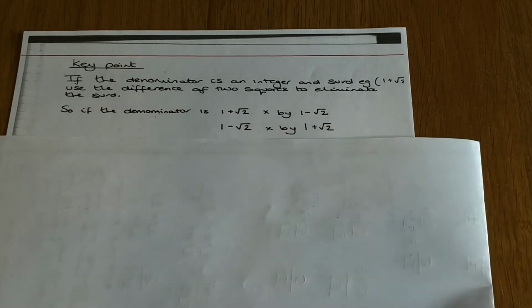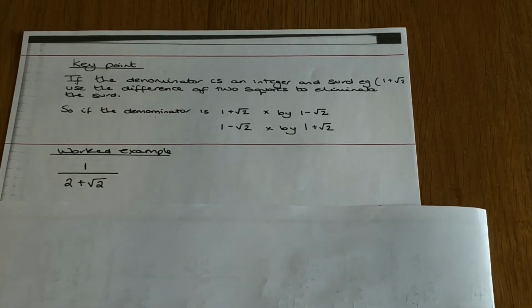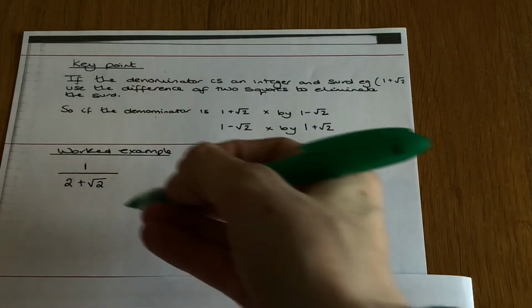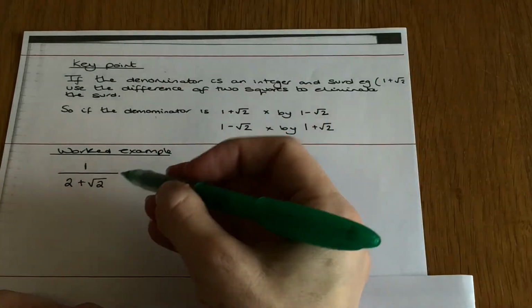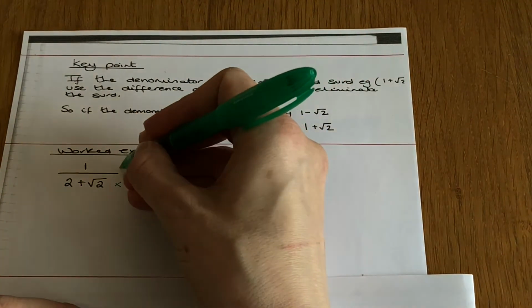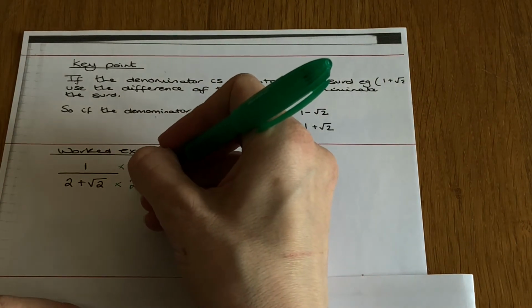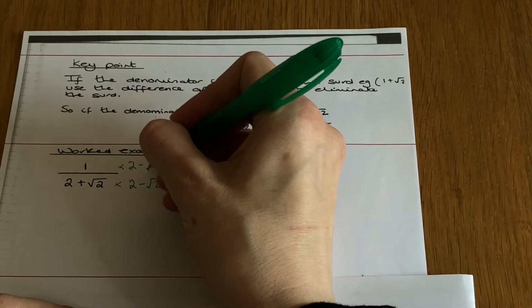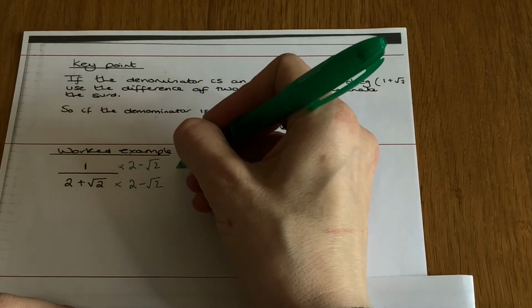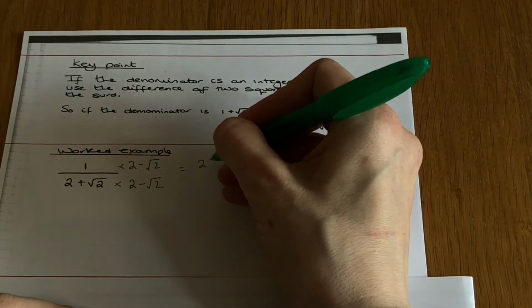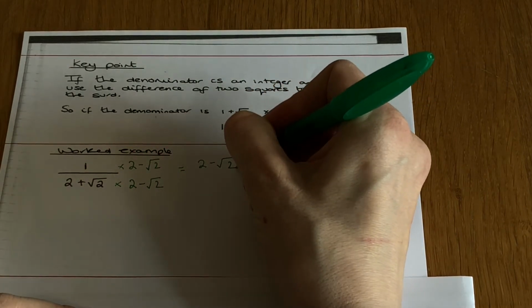So let's have a look at a worked example together, and that might make a little bit more sense. So I've got 1 over 2 add root 2. In order to get rid of my surd here, I need to times the top and the bottom by 2 minus root 2. The top bit's quite easy to do here. We've got one lot of that, which is just 2 minus root 2.